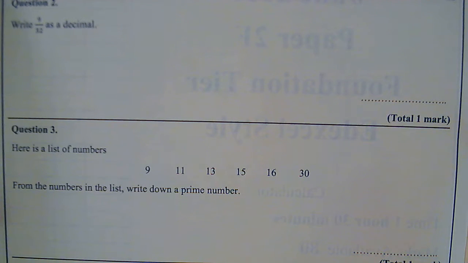Okay, so you can pause this and have a go, or you can just watch the video. Do this for all the questions. I'm just going to go through a few questions that tend to appear quite a lot, and we can't afford to waste easy marks.